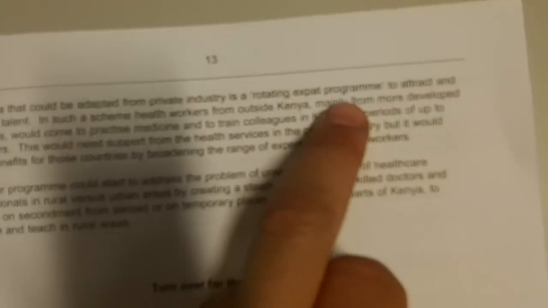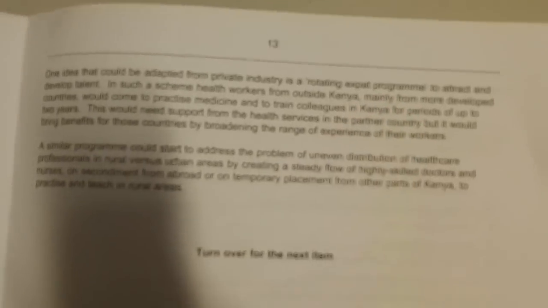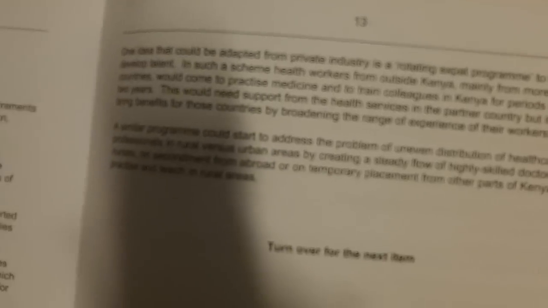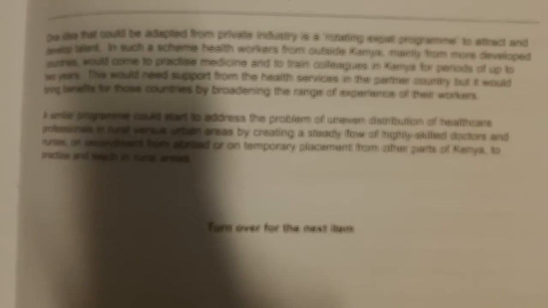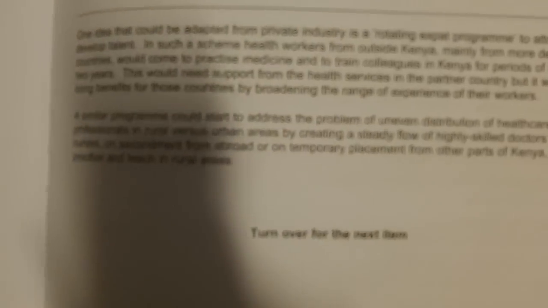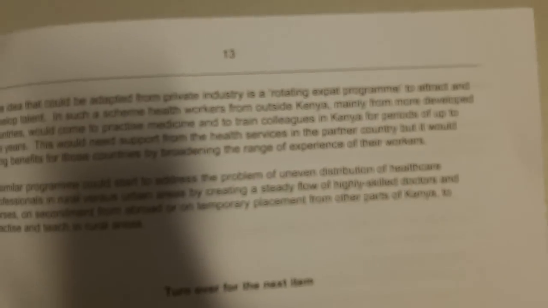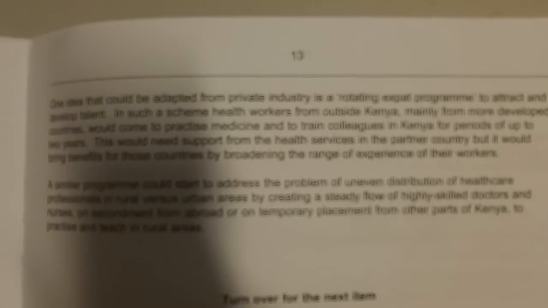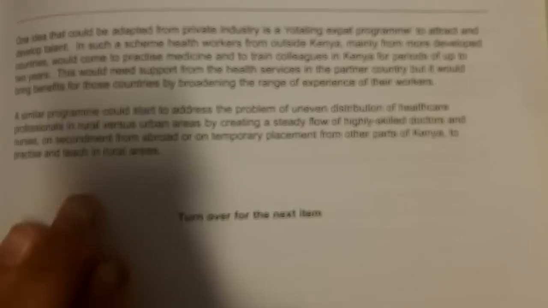One idea is to approach it via what we call a rotating expat program. They'd be getting relatively junior doctors in the UK to come over, spend 6 months or a year, train local Kenyans up, and give them the skills and support needed. That's one way of doing it. Of course, all these things rely on the goodwill, the money, the aid from MEDCs. So essentially, there are different ways we can approach this issue.